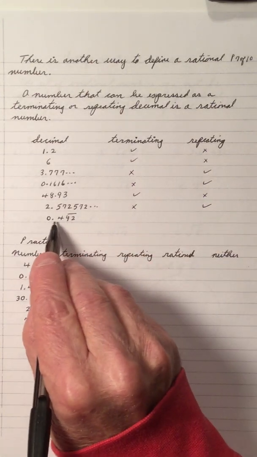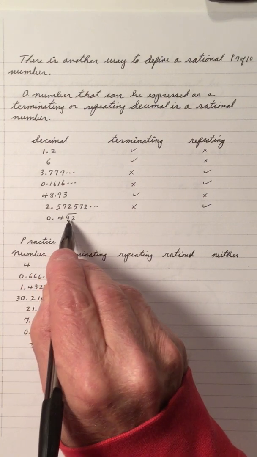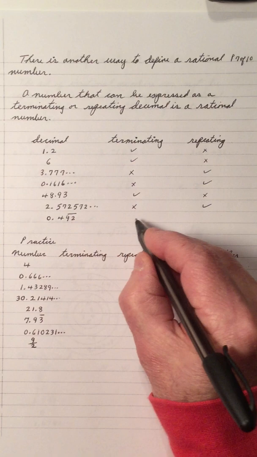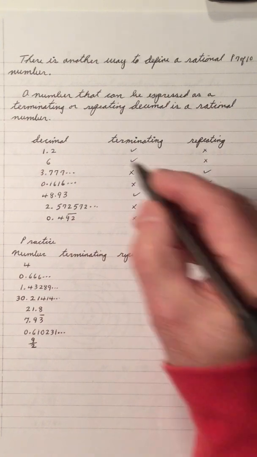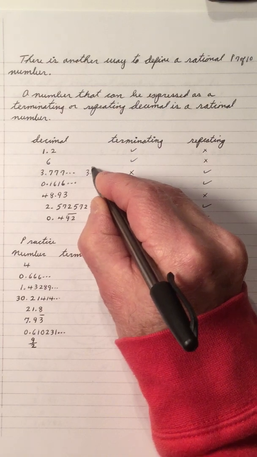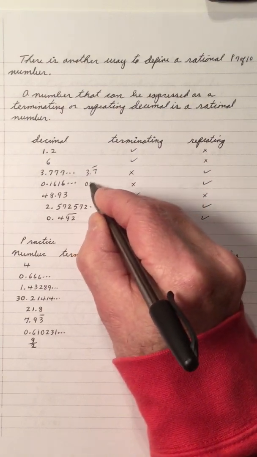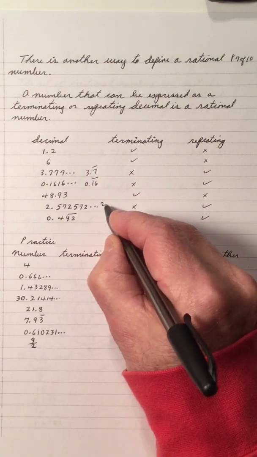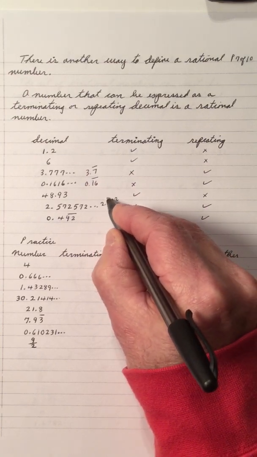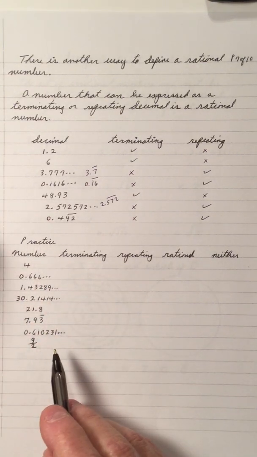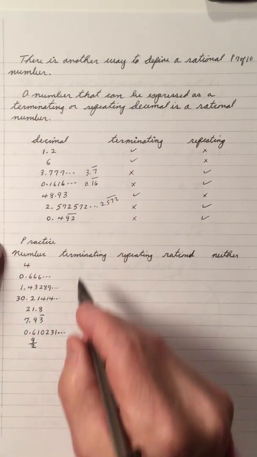Notice another way to write a repeating decimal is to put a bar above the digits that are repeating. 92 is repeating, so it's not terminating, it's repeating. We can go back here and say that's 3.7 repeating. That's 0.16 repeating. This one could be 2.572 repeating if you want to put the bar in. Practice, work them out. Here we go.